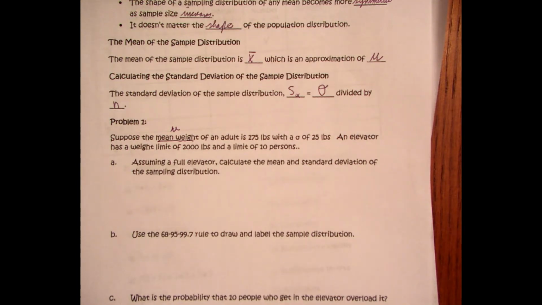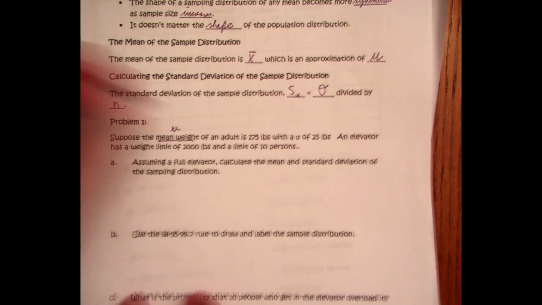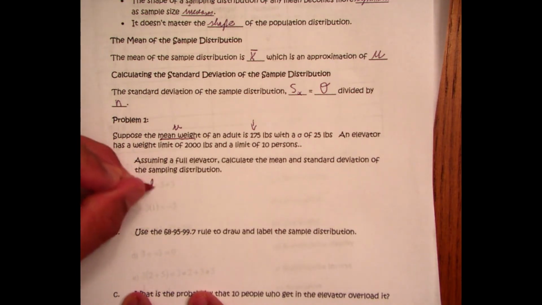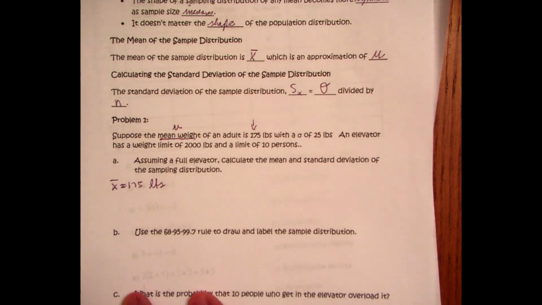Okay, so what would we expect this to look like? Well, if we took a sample of 10 people and plotted the mean, what would we expect the mean of those 10 people to be? Well, we would expect that mean of the 10 people to be around 175 pounds. So we expect X bar to be approximately 175 pounds.